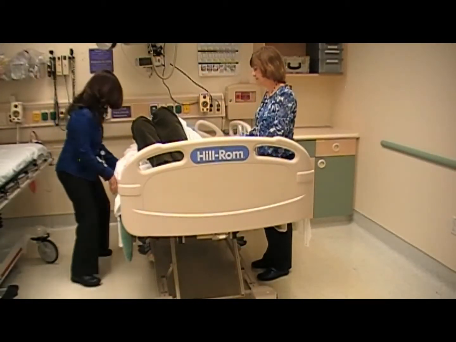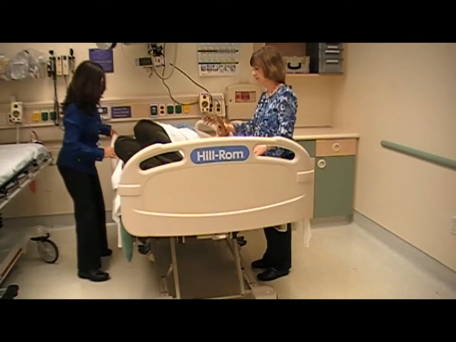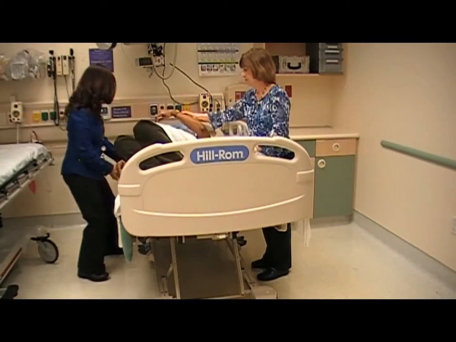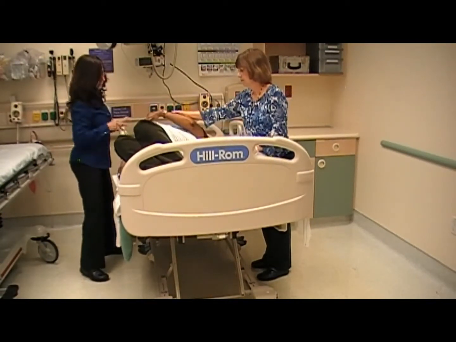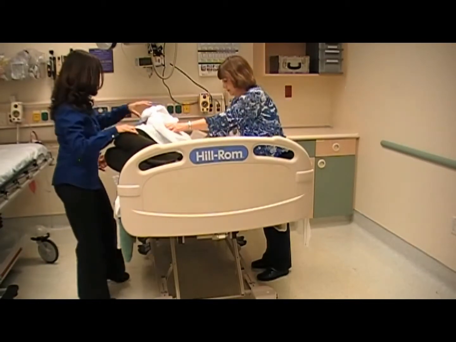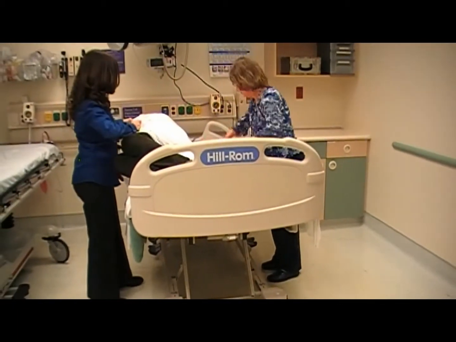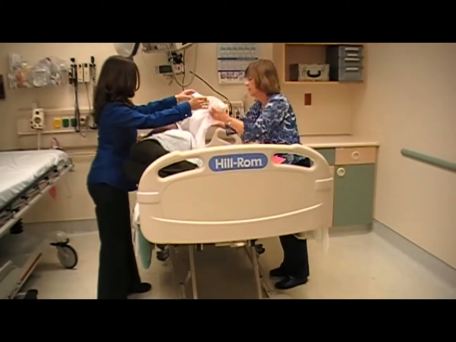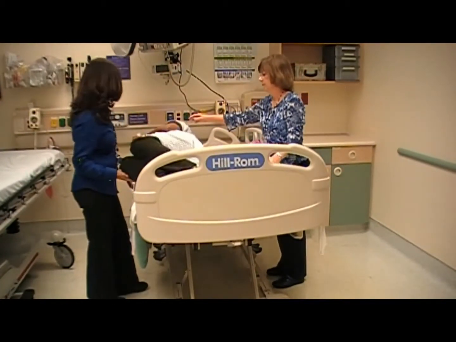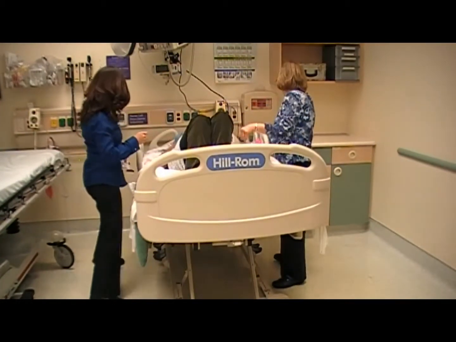Release the patient and repeat turning technique in the other direction in order to pull the pink slip through to the other side. If only one healthcare worker, be sure to use the bed rails when changing sides. Make sure the pink slip is under the shoulders, head, and hips of the patient.